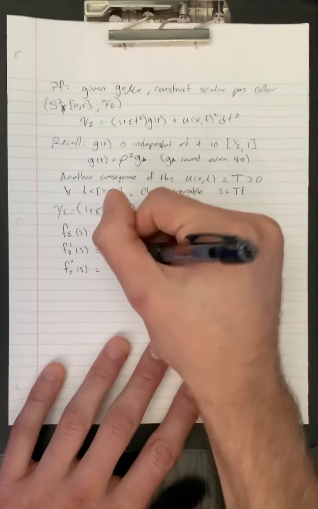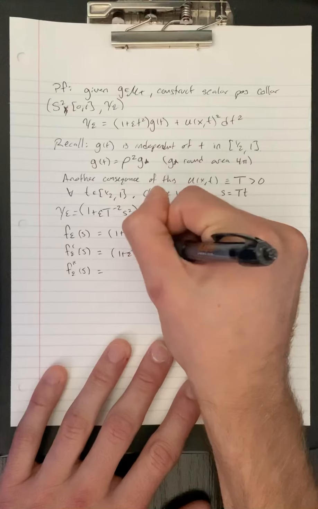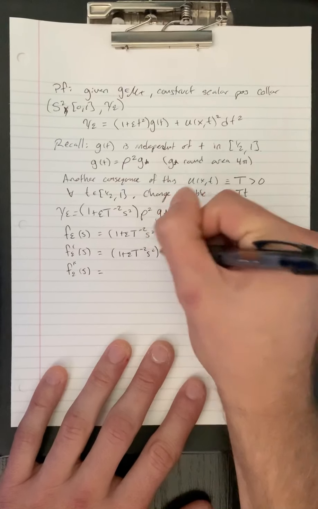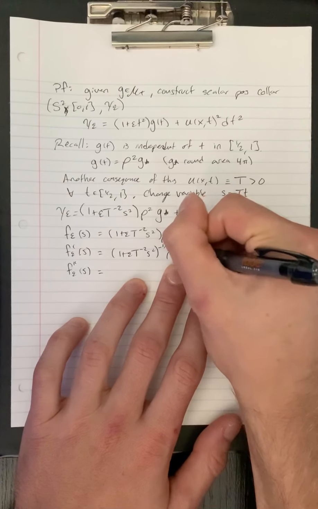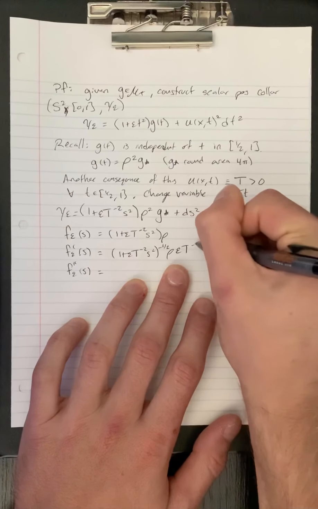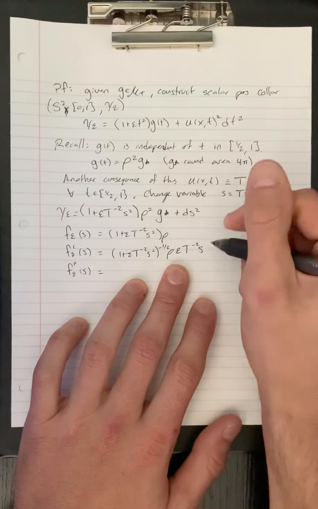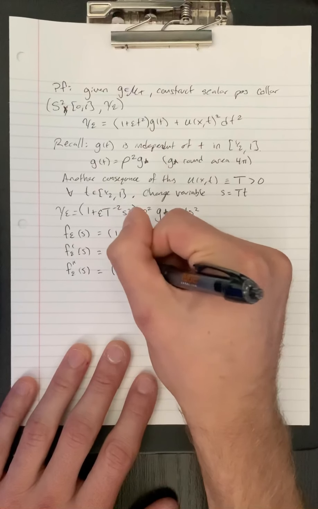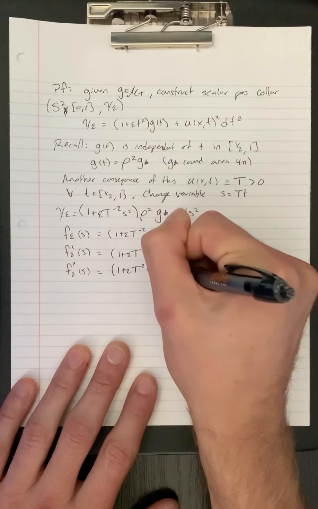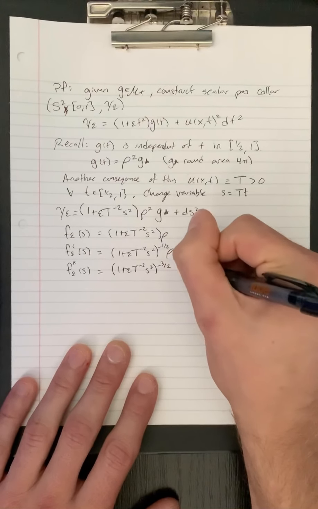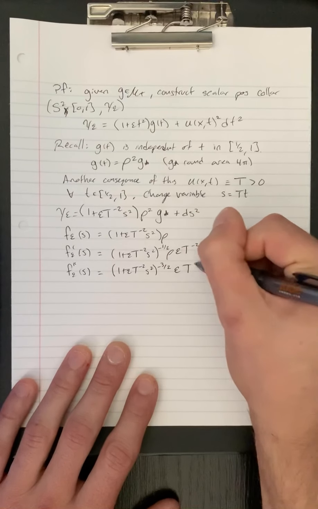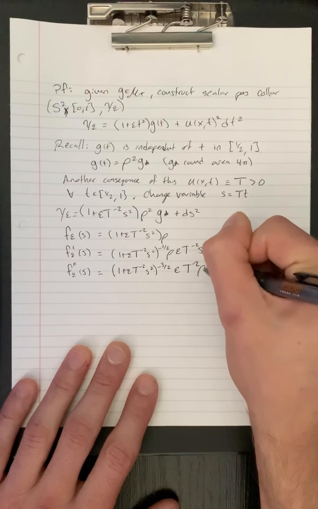The first derivative is 1 plus epsilon capital T to the minus 2 s squared, to the minus 1/2, times rho times epsilon times capital T to the minus 2 times s. And the second derivative is 1 plus epsilon capital T to the minus 2 s squared, to the minus 3 over 2. And we get some cancellation here, actually. So we're just left with this term, e to the minus 2 rho.